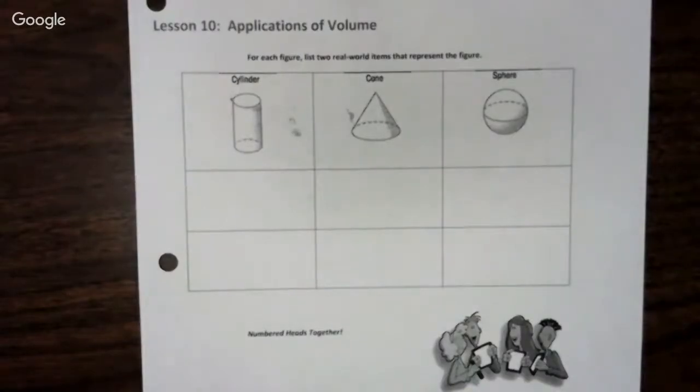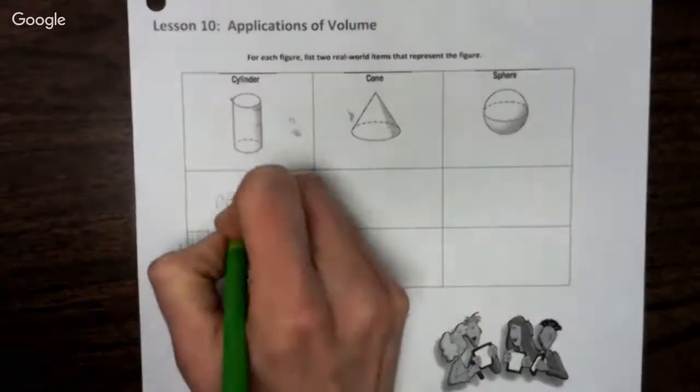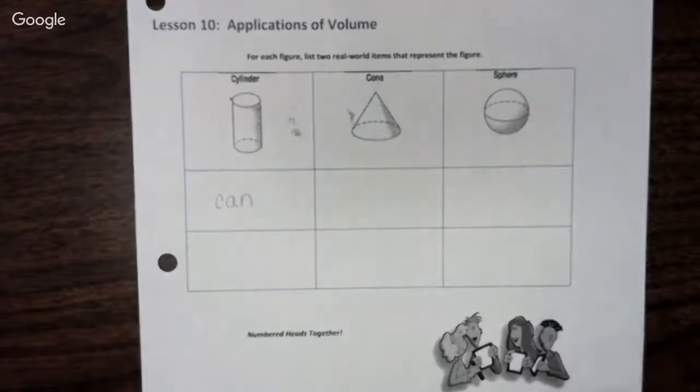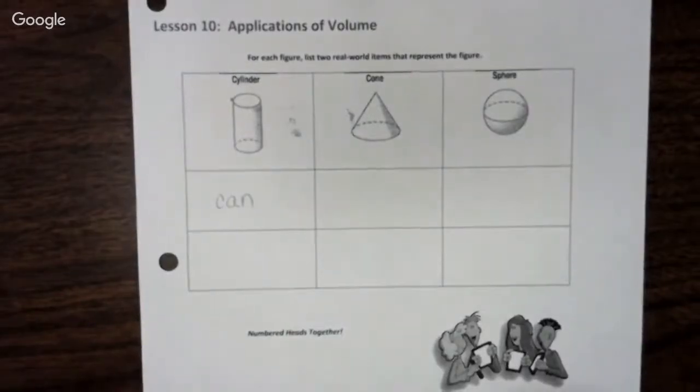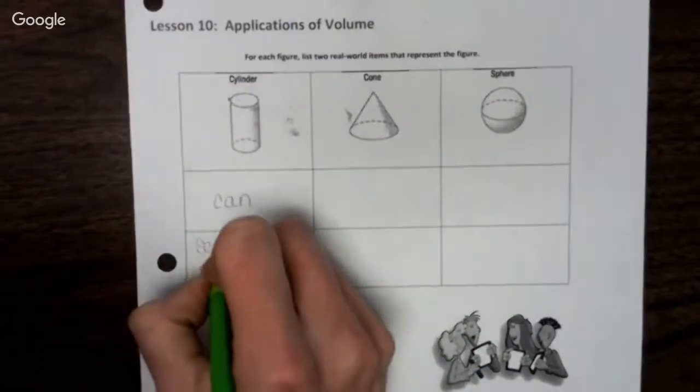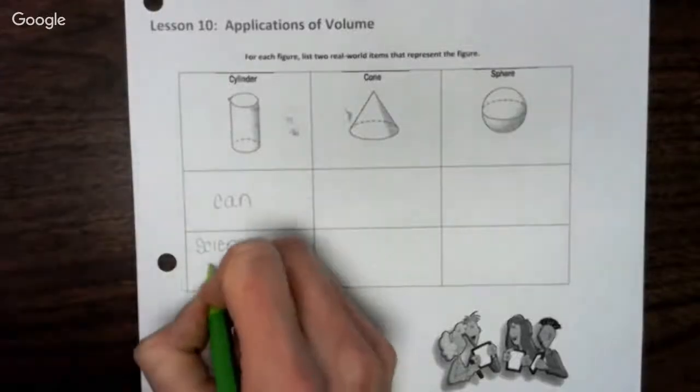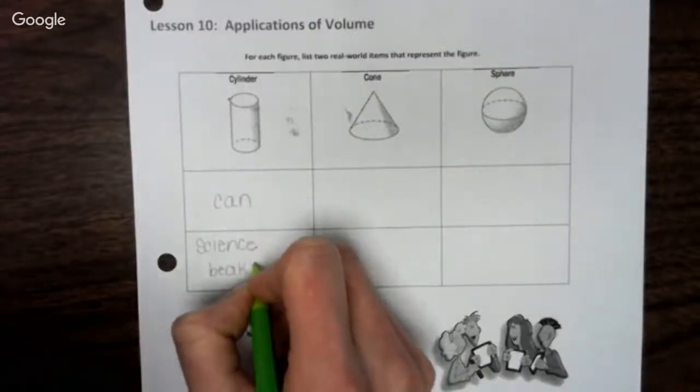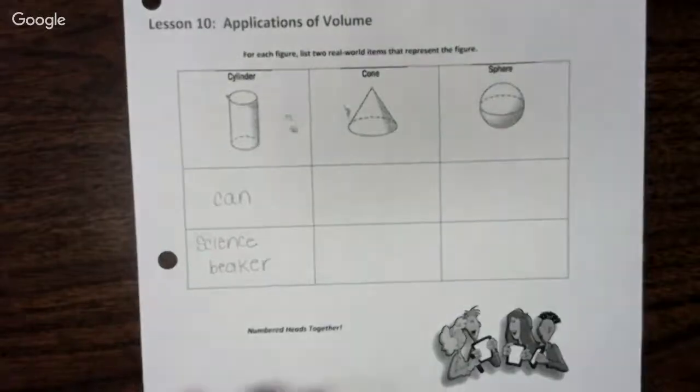So a cylinder. What can we think of when we see a cylinder? We think of a can, like a soup can or a pop can. I know in science, they have those science beakers. They look like those cylinders.